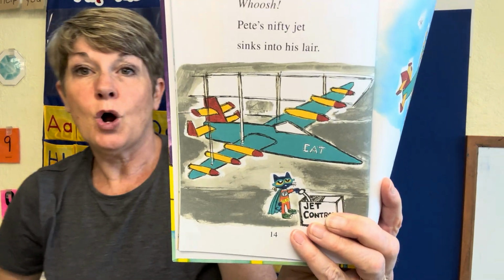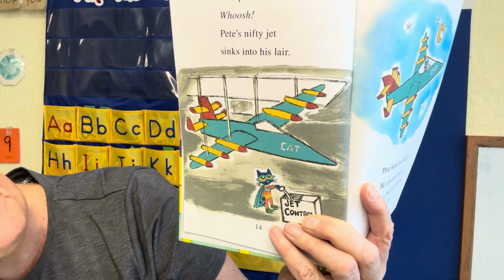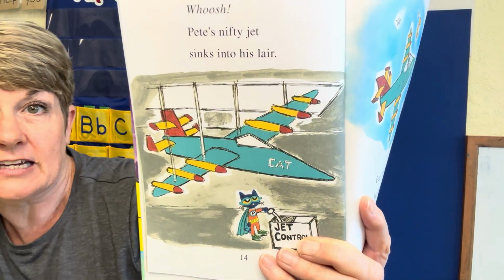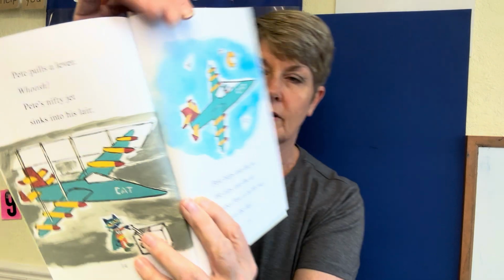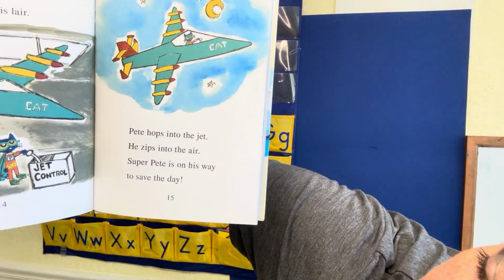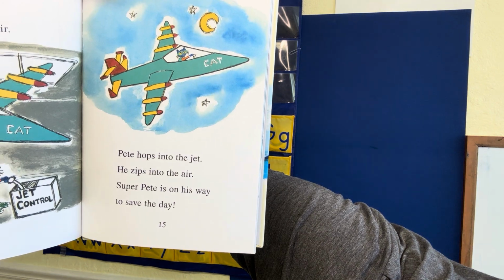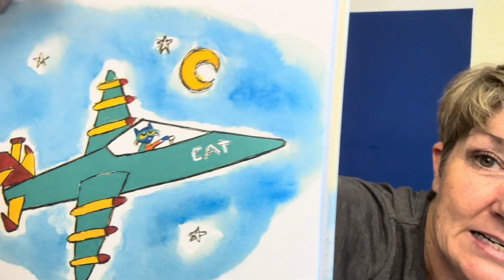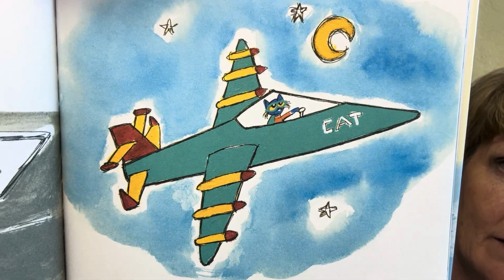Pete pulls a lever. Whoosh! Pete's nifty jet sinks into his lair. Oh, that's so cool, isn't it? Pete hops onto the jet. He zips into the air. Super Pete is on his way to save the day.